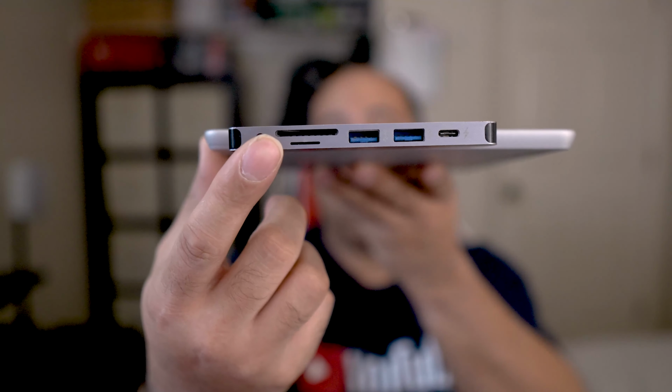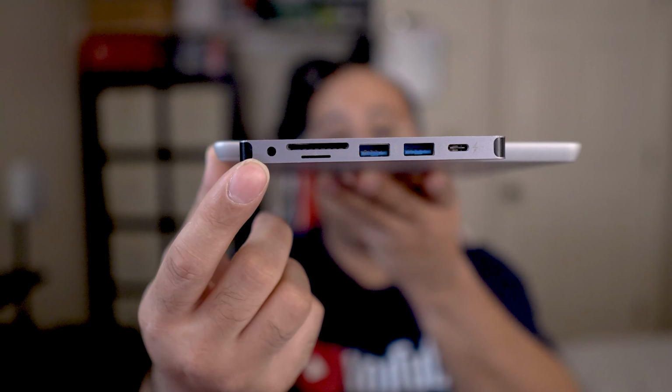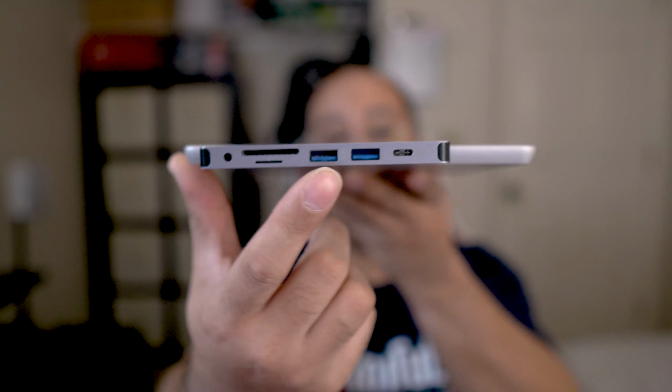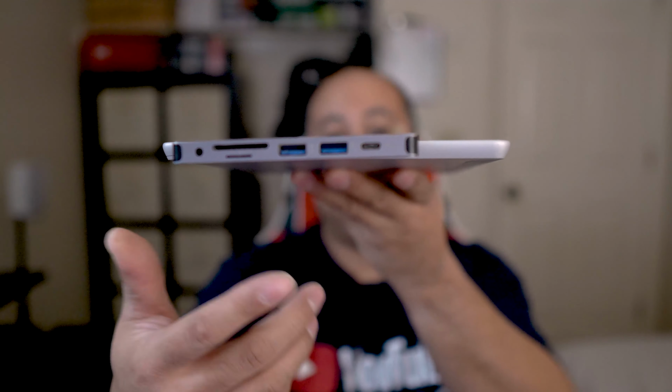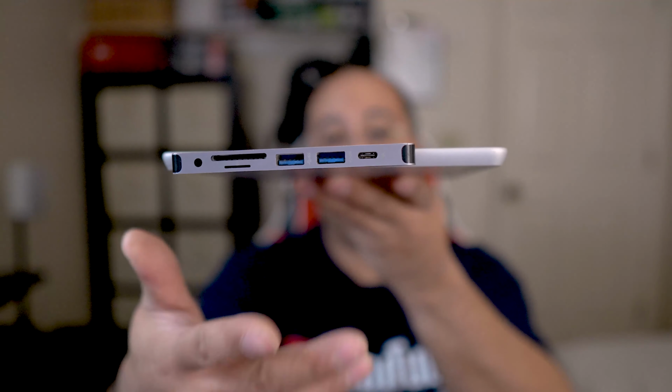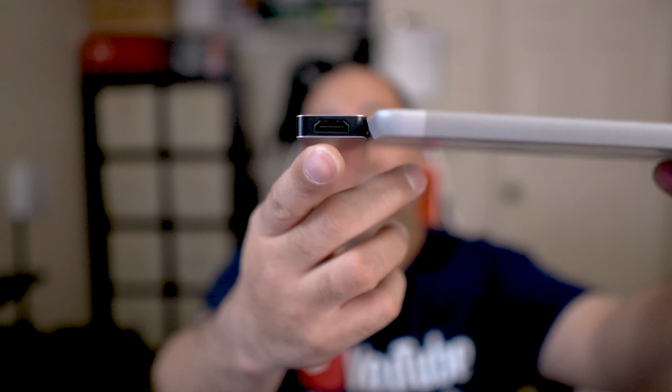You've got an SD card slot on the top and a micro SD slot on the bottom, a 3.5 millimeter plug-in there, and another USB-C that you can use to power something, such as another phone. You can plug that in and use it to charge it up. And what's useful is that right there is your HDMI input. So in essence, you can plug it into a monitor and use that as your external monitor instead of using the Surface Go itself.